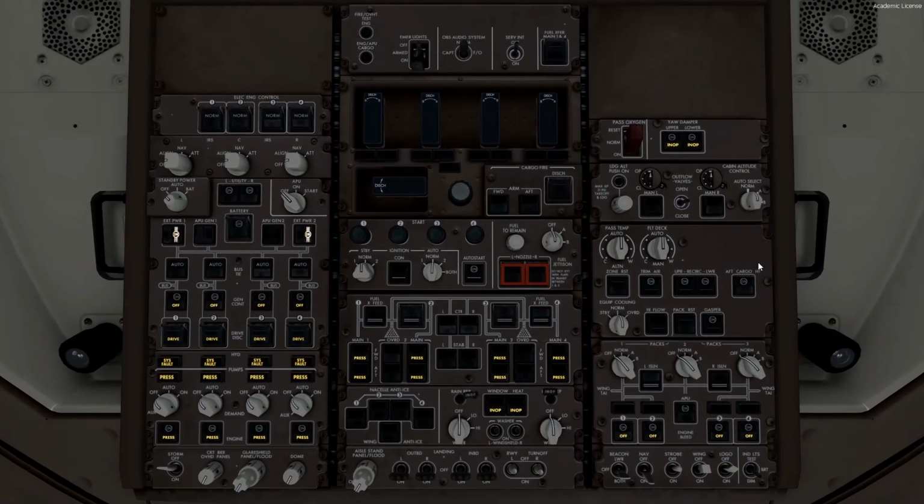So we want to come back to the overhead, and we basically want to enable the IRSs, but before that, of course, we want to set standby power to auto. It's very important. So for each IRS, the IRSs are the inertial reference systems, which basically allow the FMC, the flight management computer, to determine where the aircraft actually is in the world in terms of coordinates, and of course that's very important.